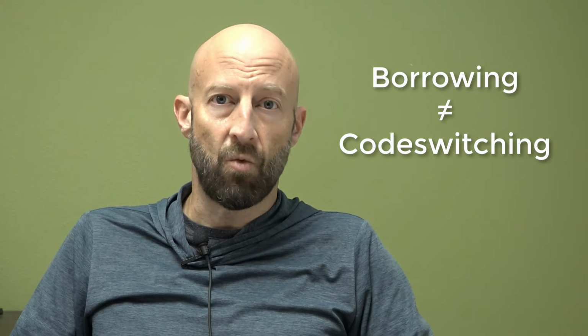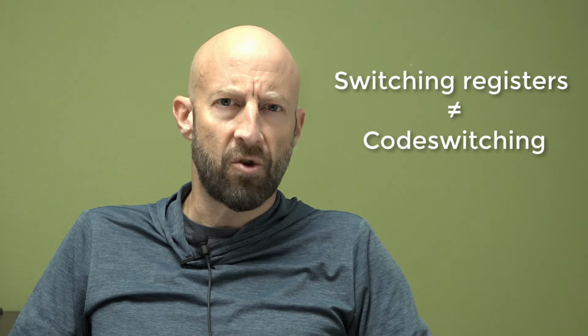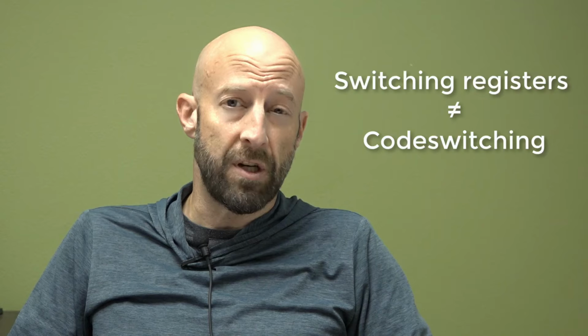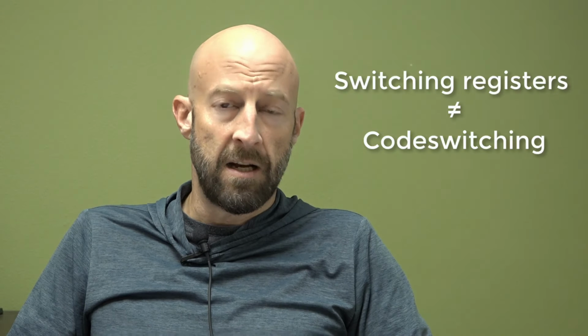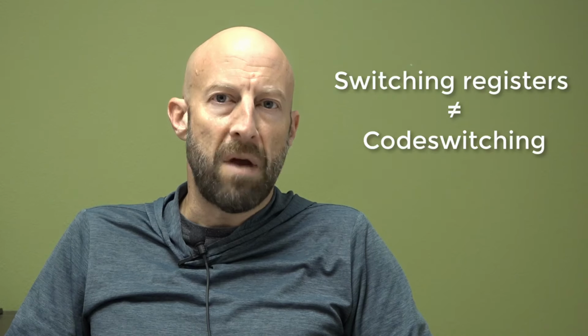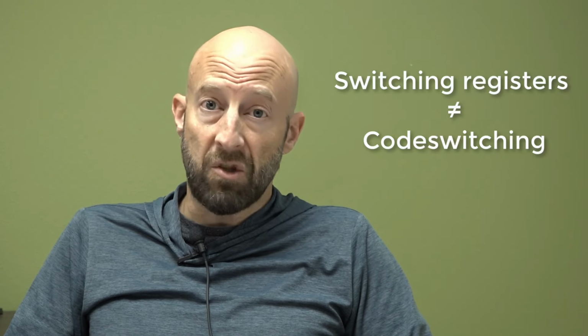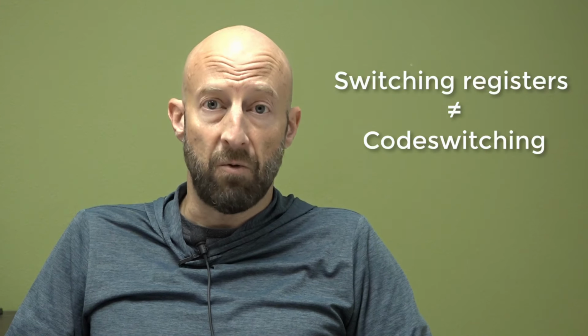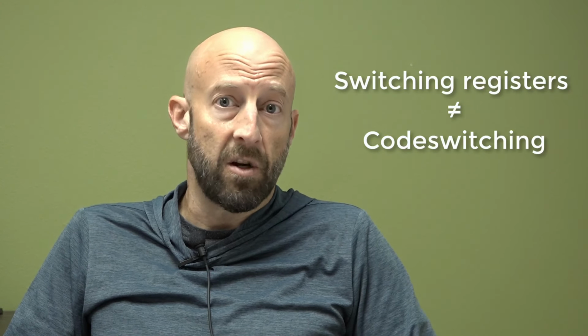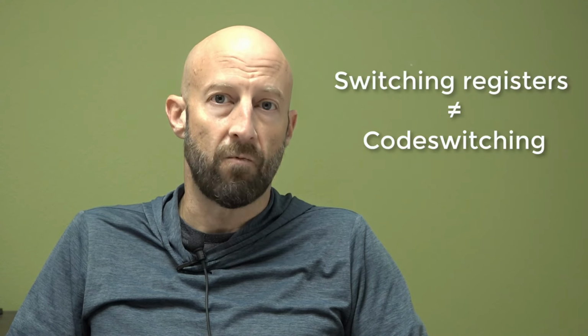So borrowing is not code switching, and neither is switching between registers or stylized ways of speaking. You could think of a register as a loosely structured script that governs how to use language in a specific social context. If you're a native speaker of a language, then you're a native speaker of the great many registers that are used in that language. Ordering a meal at a restaurant, visiting a doctor, chatting with friends, apologizing to dinner guests because your cat is constantly vomiting. These are all examples of registers.